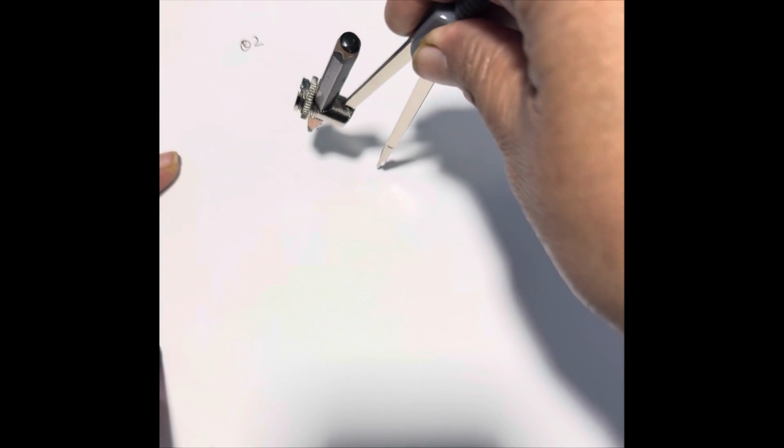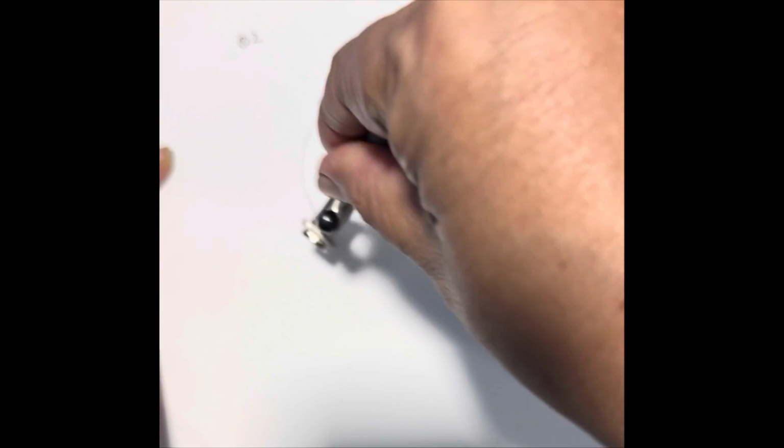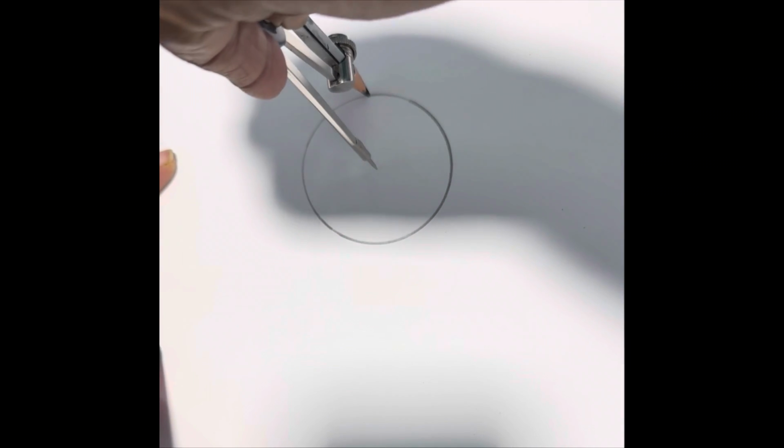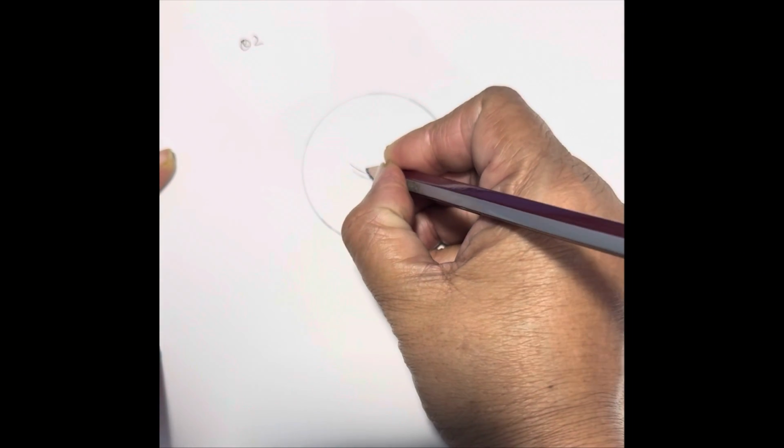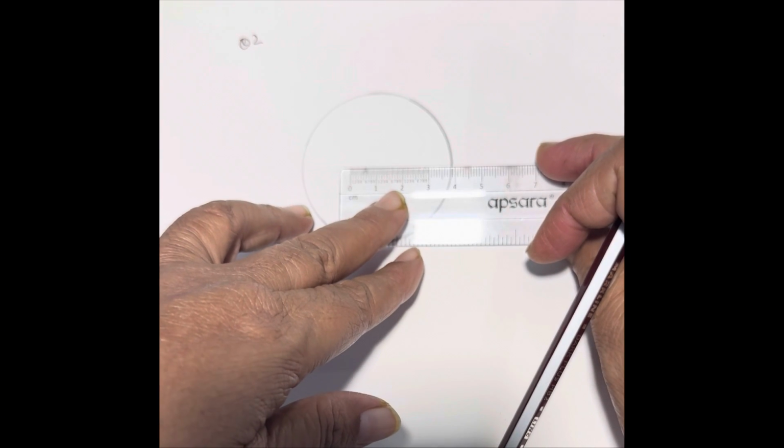Now we do the second part of question number 2, where 3 circles are given. So first take a compass with any convenient radius. Like we made 2 circles, first we make 2 circles. We mark this as A. These markings are already given in the book.